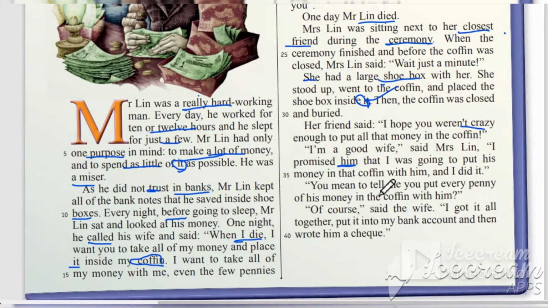You mean to tell me you put every penny of his money in the coffin with him? Of course, said the wife. I got it all together to put into my bank account, and then wrote him a check. I put a check for this money in with him.